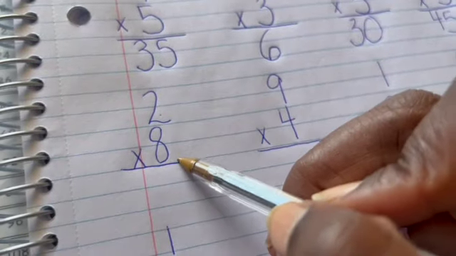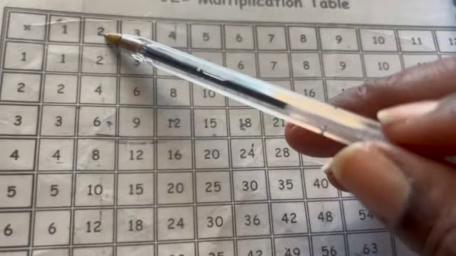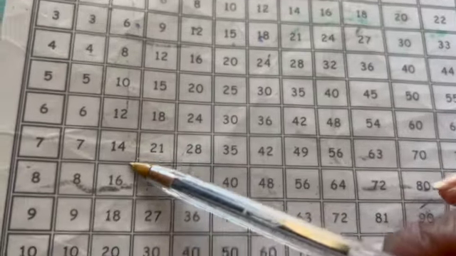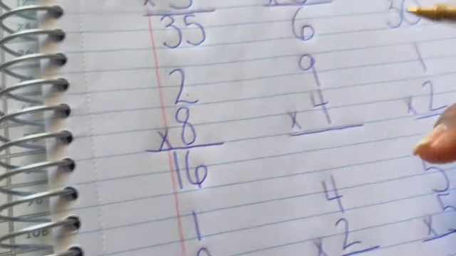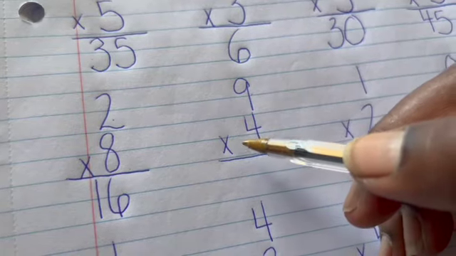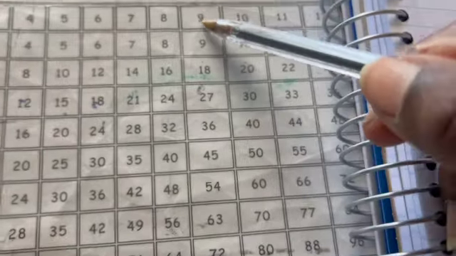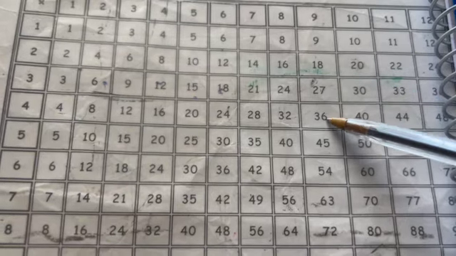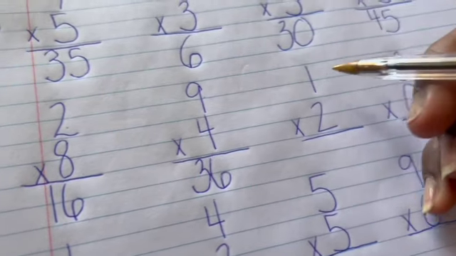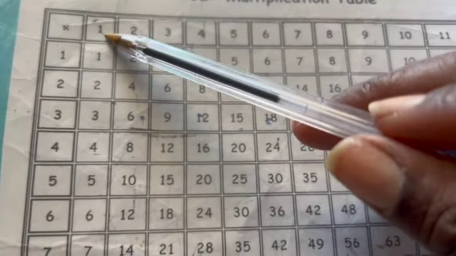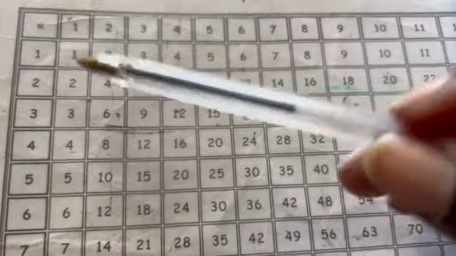Two times 8, 2, going down 8 times, 16. 9 times 4, 9 to 4, times 36. 1 times 2, 1 to 2 is 2.